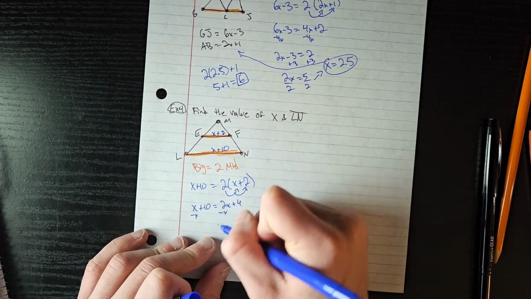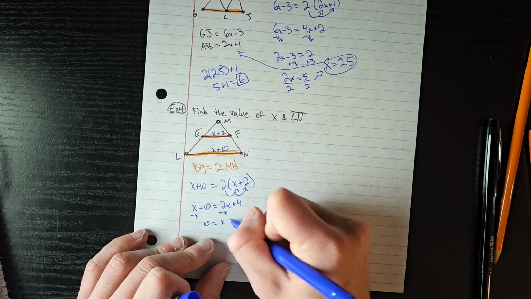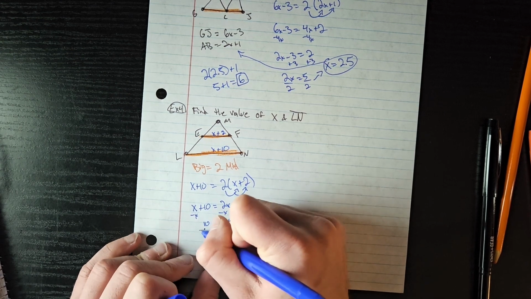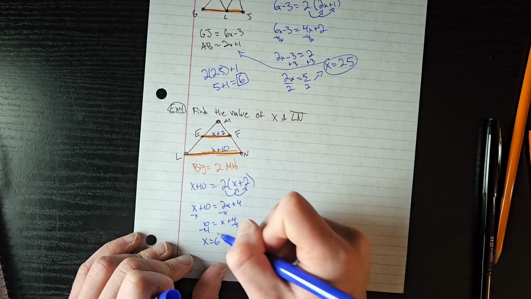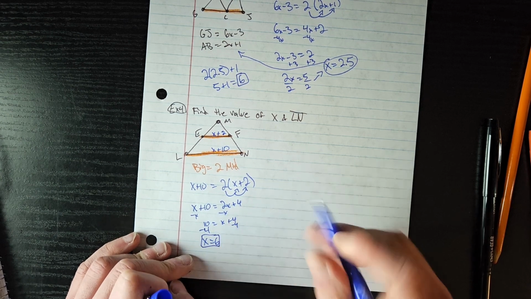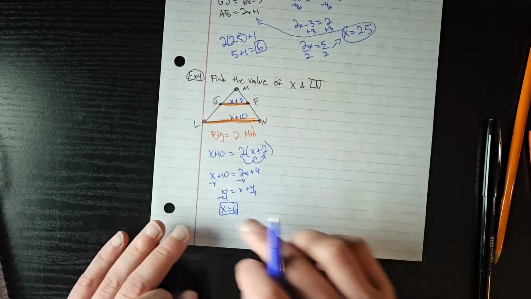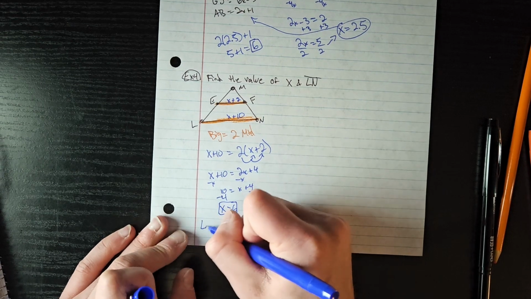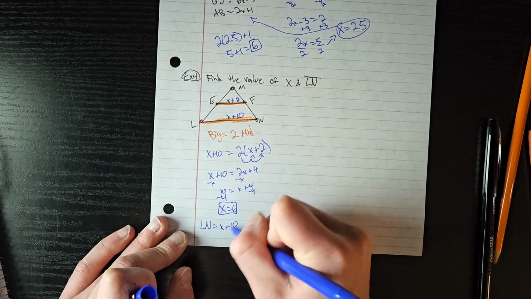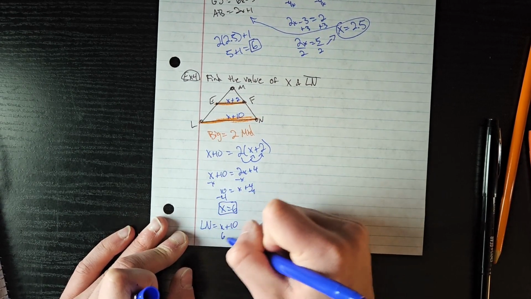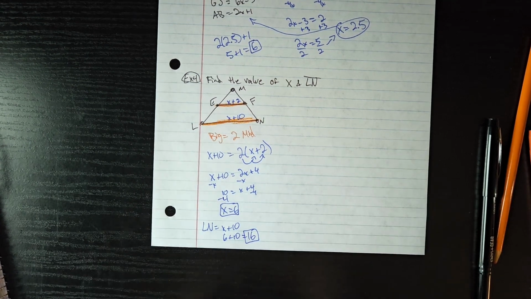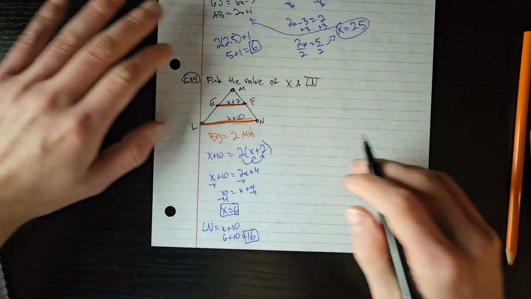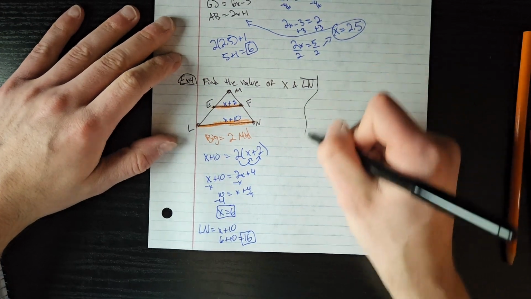And I can solve for x, giving me x equals 6. Yes, x equals 6. And then I can plug this in to get LN, which is equal to x plus 10. If I plug in 6, that will give me 16. This isn't too bad, I have to say.